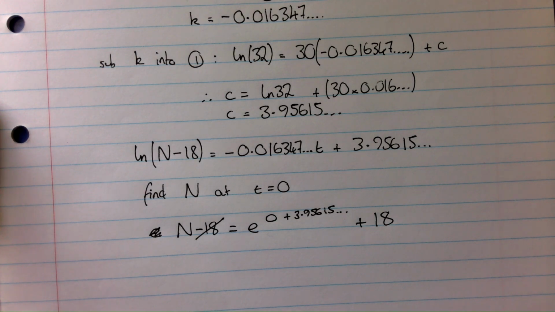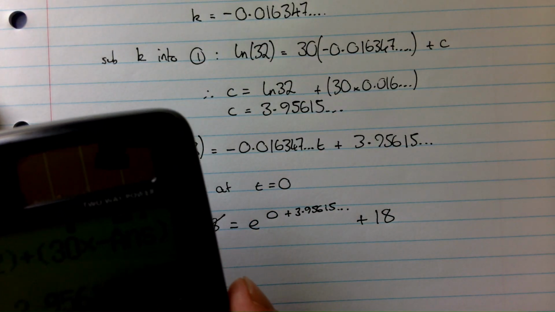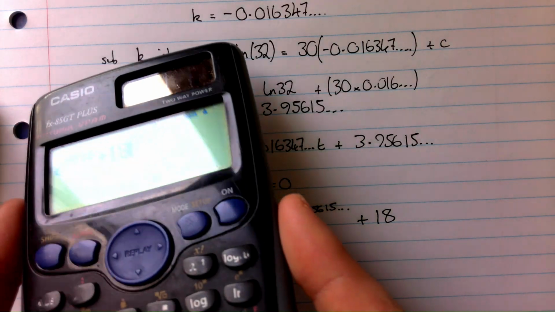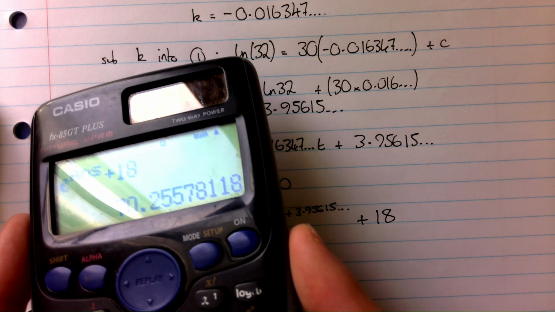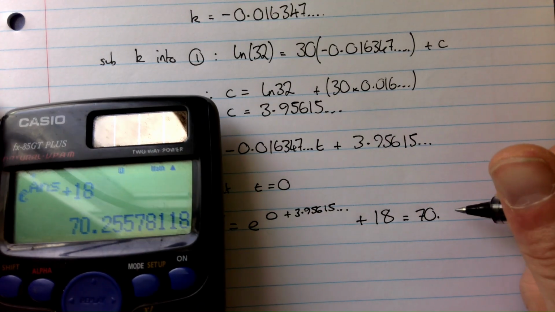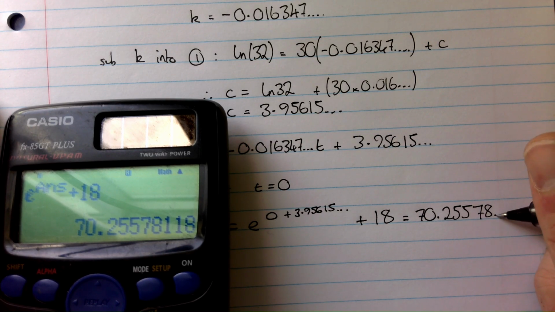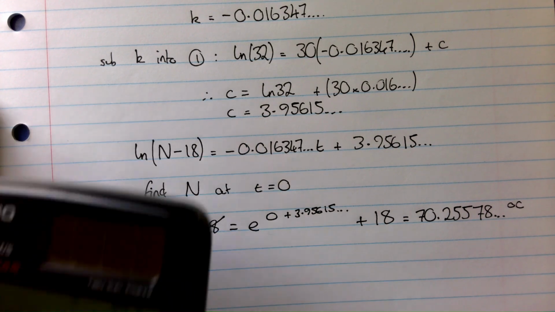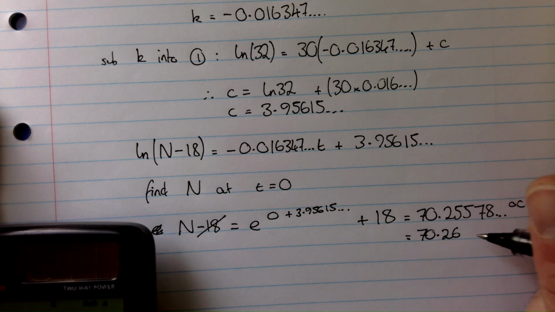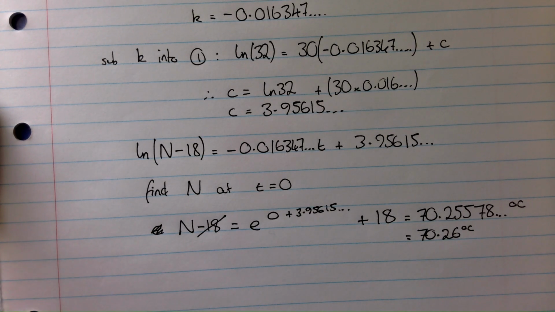18 is not in the exponent. Because I've kept my answer in my calculator waiting, I can just press alpha, e to the power of answer, plus 18. Sorry, it's really hard to show you what I'm doing. That gives you an answer of 70.2557. This is in degrees Celsius. I'm going to round it to 4 significant figures because that's what the paper's been doing, as I recall. Where's the mark scheme?